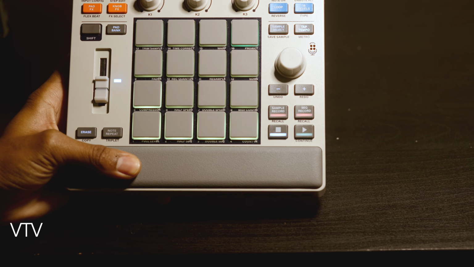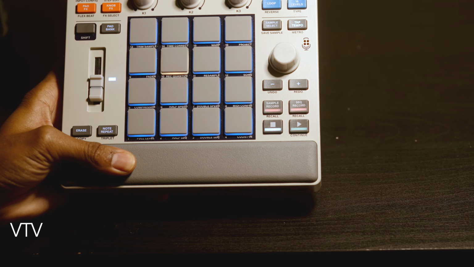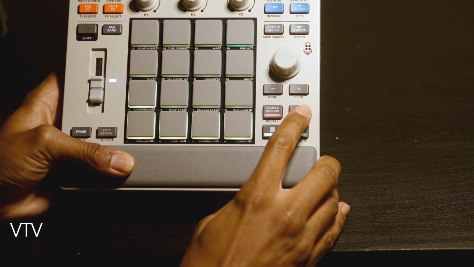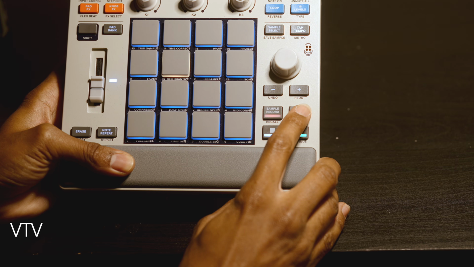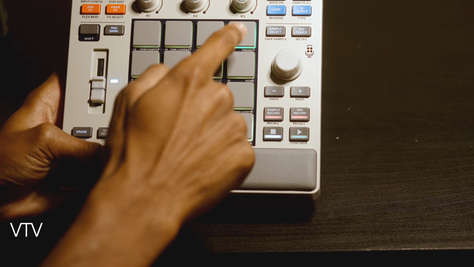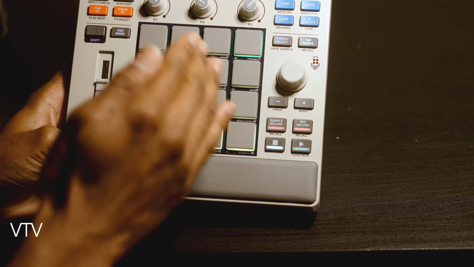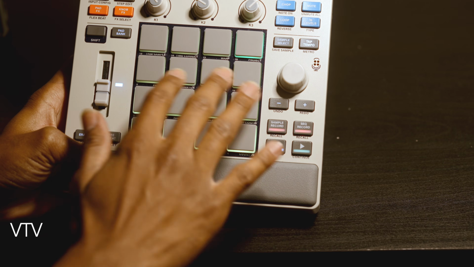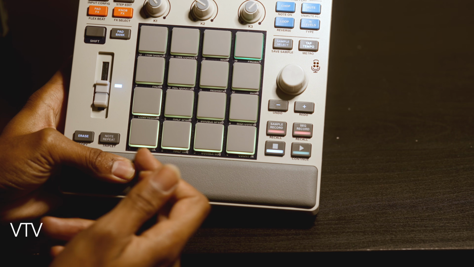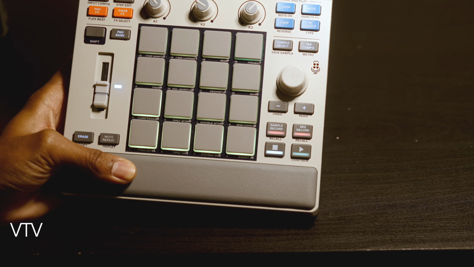It says sequence record. And notice when we press sequence record, it toggles between blue and lime green. The bright green represents what pad and sequence is selected. Dimly lit lime green represents blank sequences, and a bright highlighted green represents sequences that have information on them.